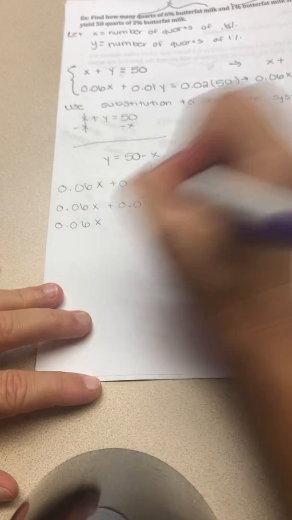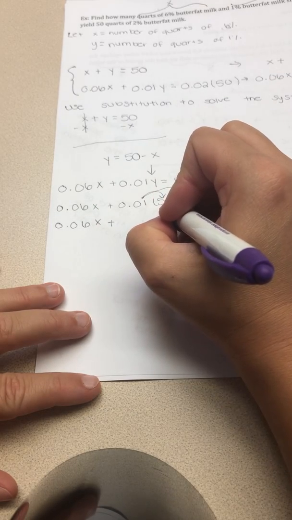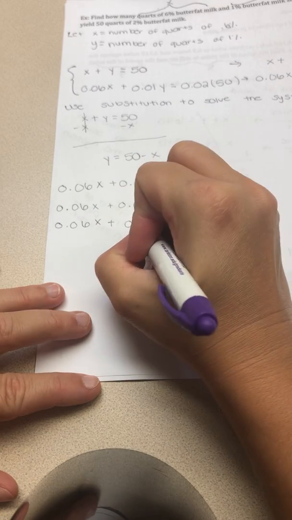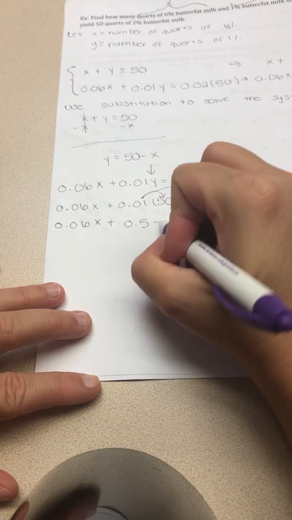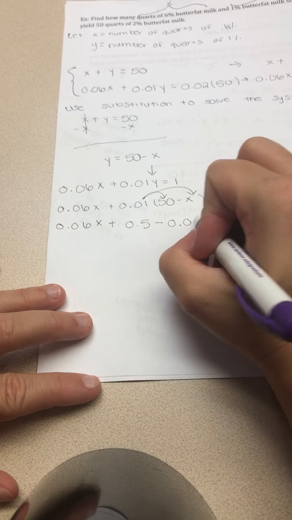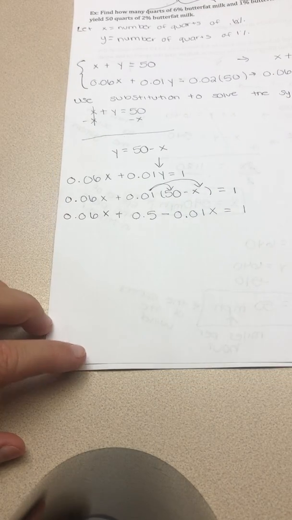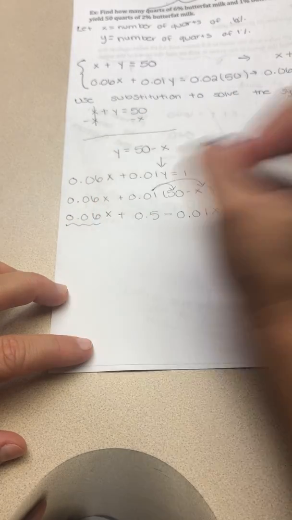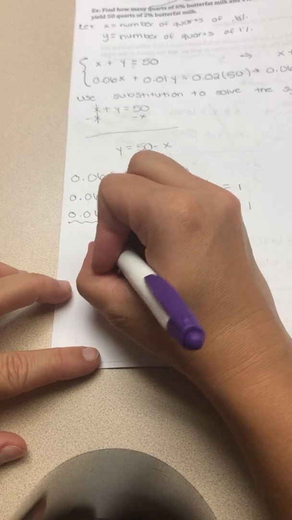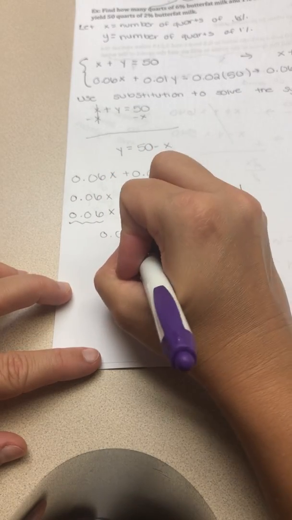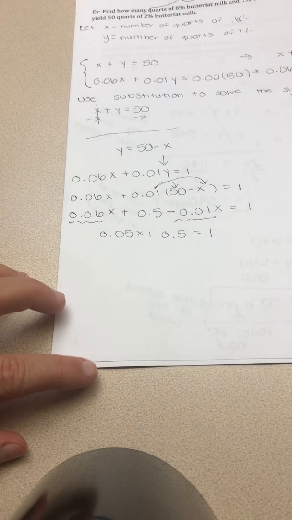That will leave us with 0.06x plus 0.01 times 50 will give us 0.5. 0.01 times negative x will give us negative 0.01x equals 1. We're getting closer. We can now combine like terms. So 0.06x minus 0.01x will give us 0.05x plus 0.5 equals 1.